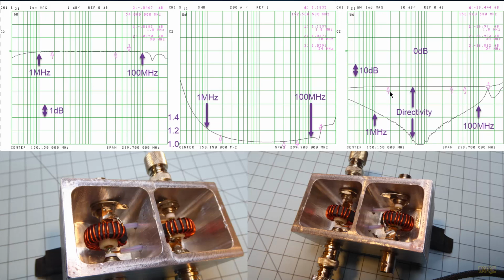The directivity here is maybe 20 dB at 1 megahertz. It's in the 30 dB range down here, and it starts dropping up here too. However, that means we'll get the reflected power incorrect, but the forward power is still quite accurate. So this circuit was actually better than I expected it to be.